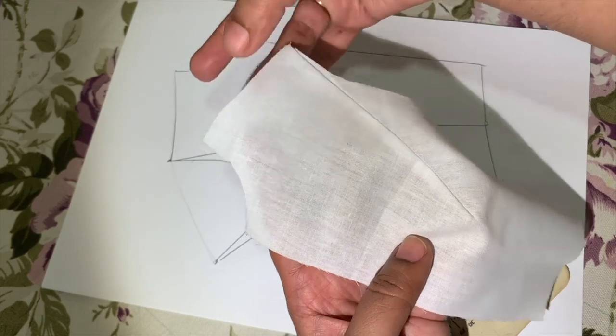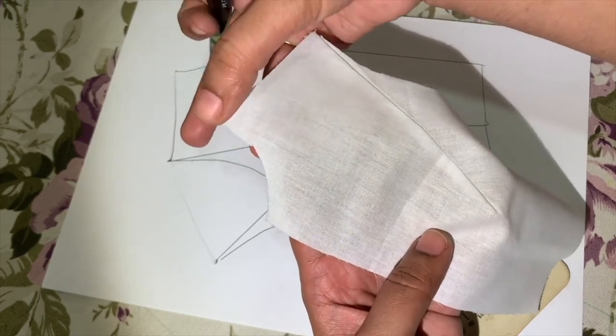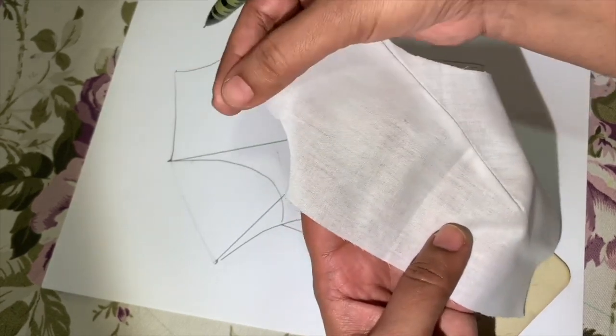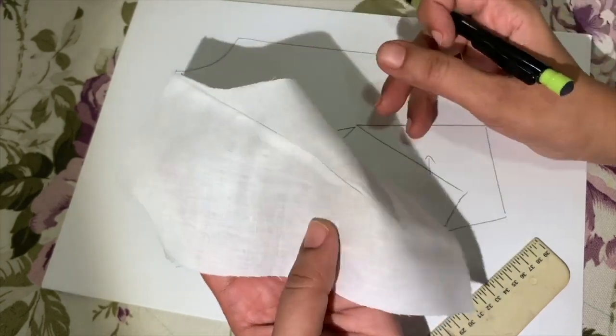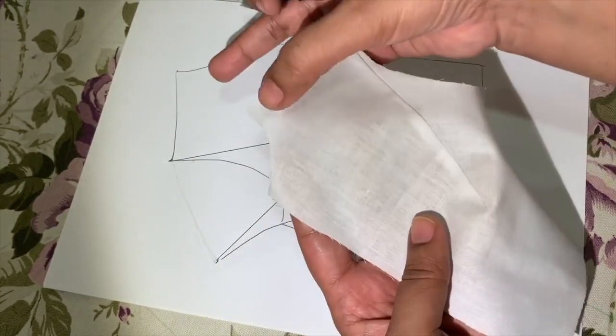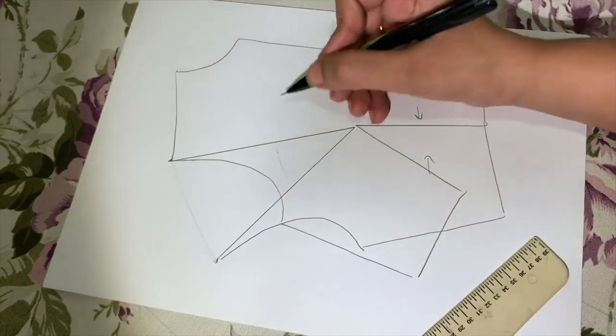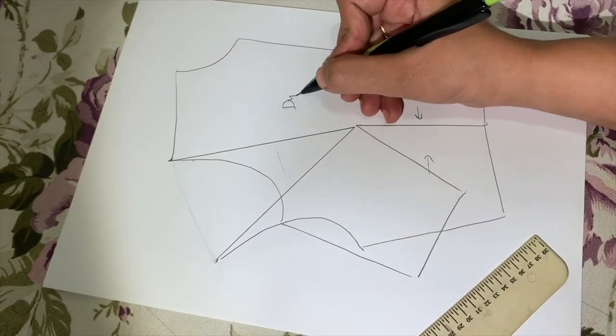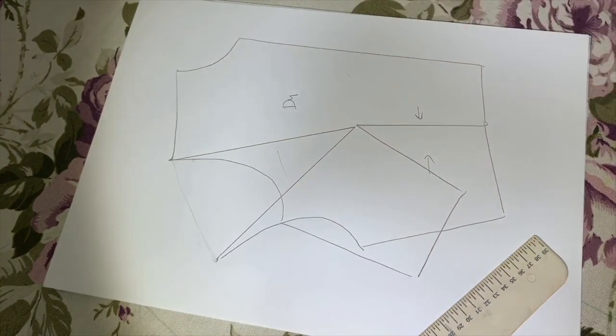Shoulder dart can be from here, or from here. From here it starts becoming the neck dart, but you can position your dart wherever you wish according to your design. So I'm giving you one example. We will do one more example over here. So that's your D4, dart manipulation number 4.